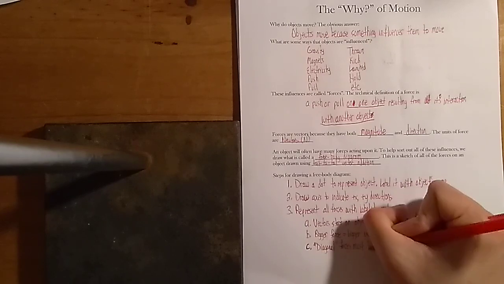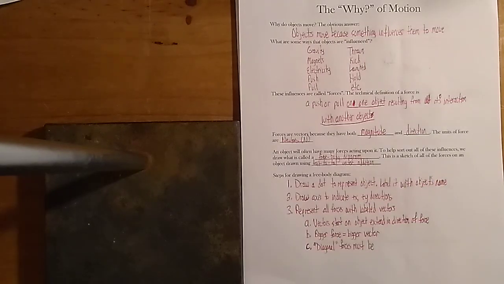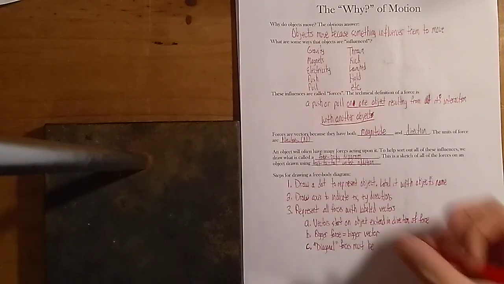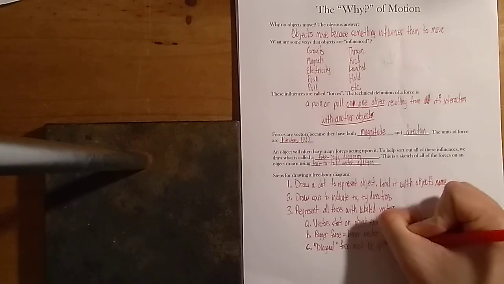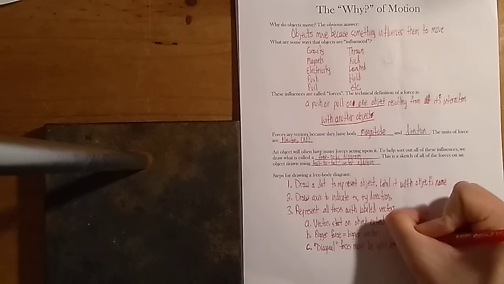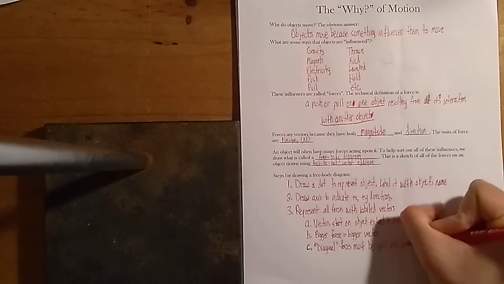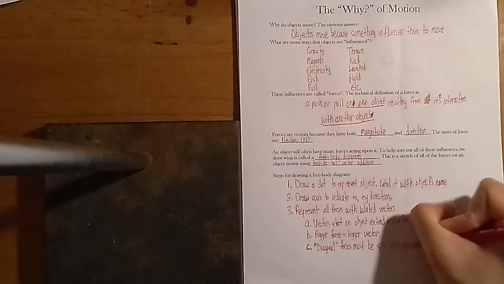A diagonal force is a force that doesn't show up in the x or y direction. It's kind of in an in-between direction. If you have a diagonal force, what you must do is split it into components. We're not going to deal with any of those today, but we will see them in the future. They are coming.